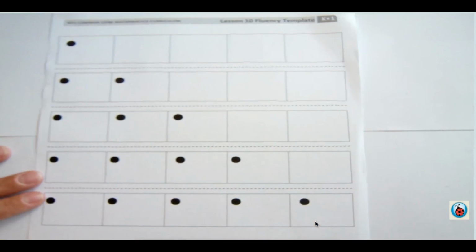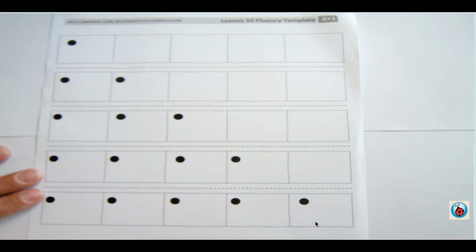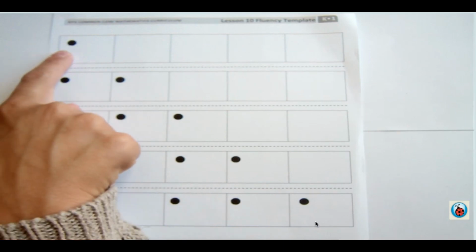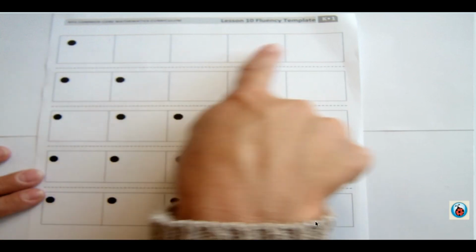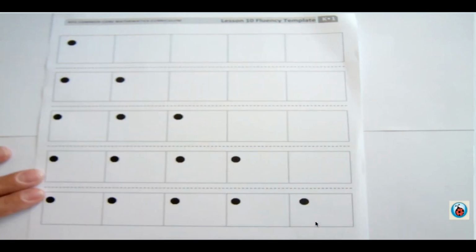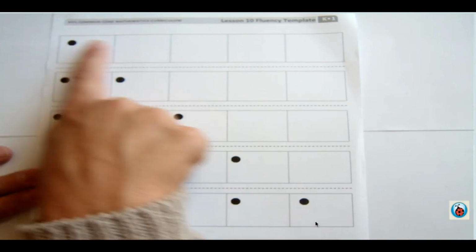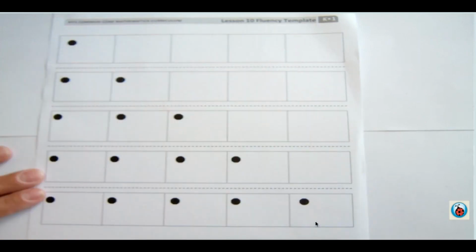And you can test with your friends and family at home, and you can have them ask you questions like, how many dots do you see? How many spaces do you see? Or you can even have them ask you what the addition sentence would be. So 1 and how many more equals 5?